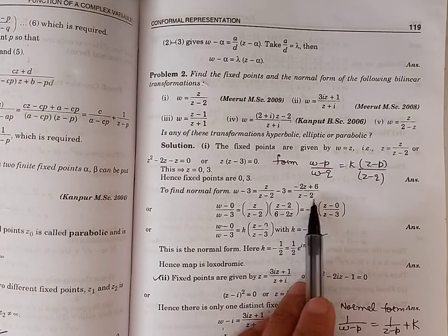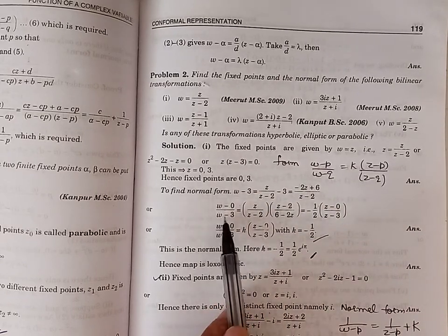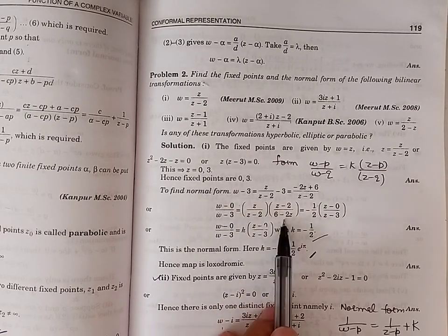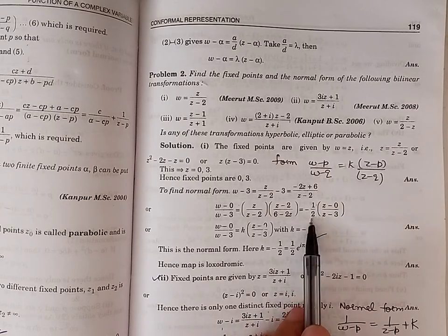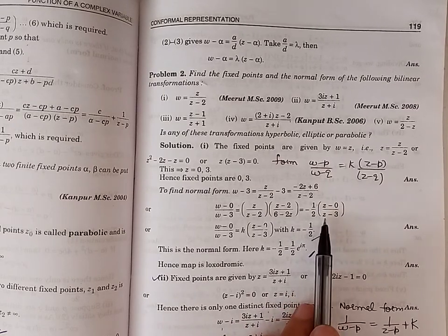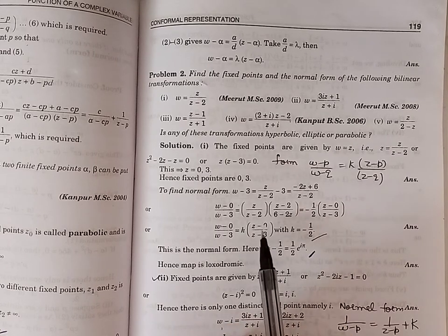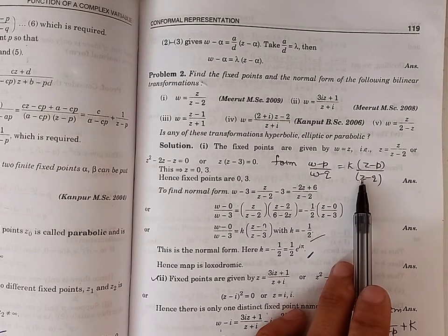Let us substitute this value in this expression, w/(w − 3). Putting the value of w and w − 3, we get the form −1/2 into z/(z − 3). Now let us compare this expression with this form.